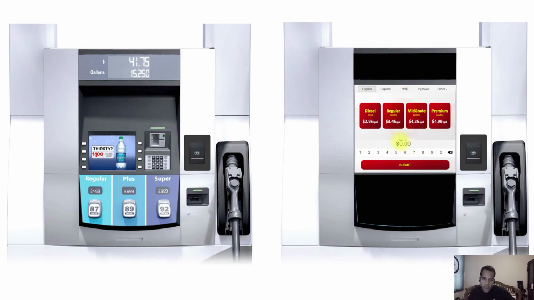Second, this is a design that also enables customers to specify the type of gas that they need. And because customers can do that, that means we also don't need this section here at the bottom. We no longer need these buttons here because customers can specify the type of gas that they need in the screen of the machine. So we drop the buttons and we also drop the meter at the top.